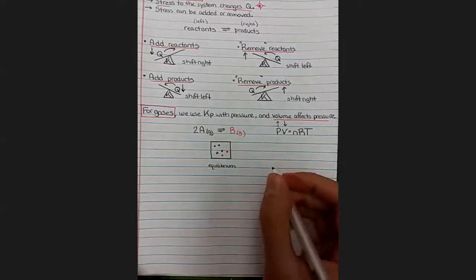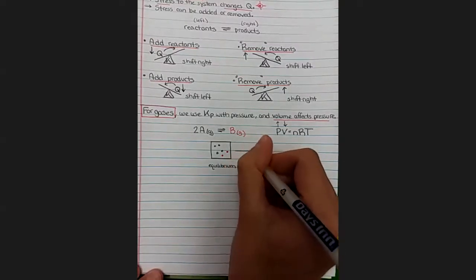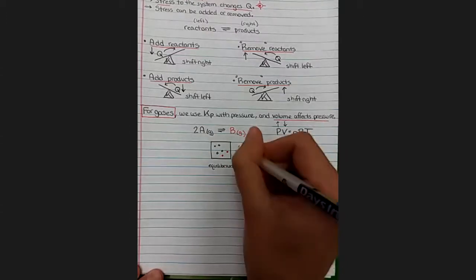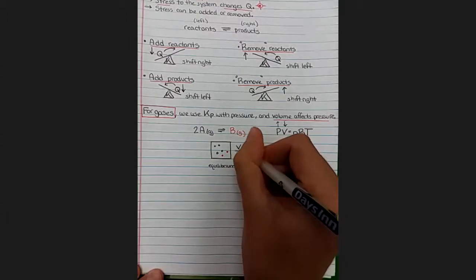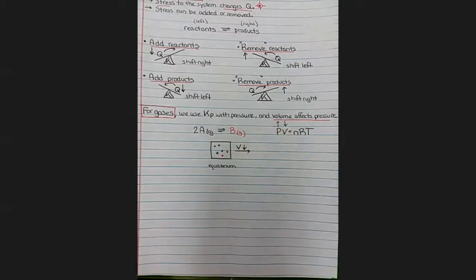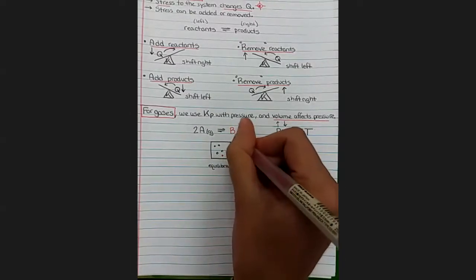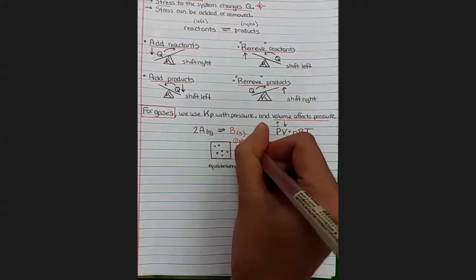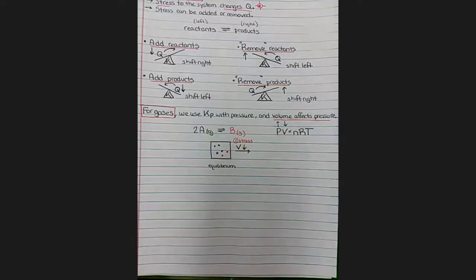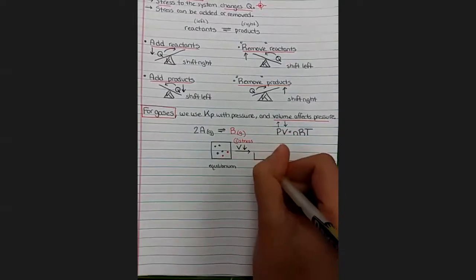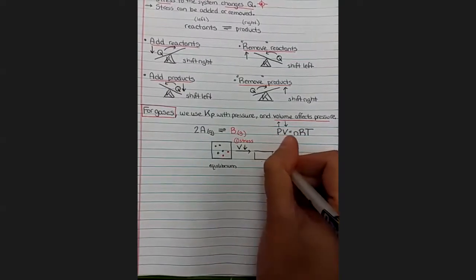Okay, so now let's add a stress to our system. We're going to stress the system by decreasing the volume. We'll decrease the volume by half, roughly.